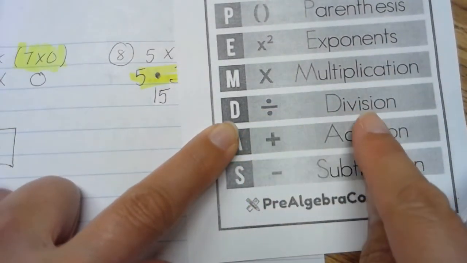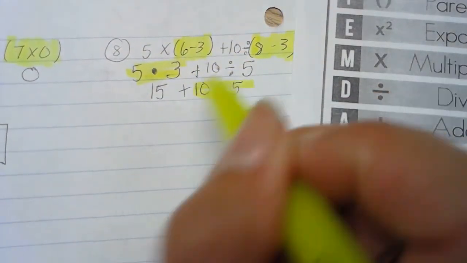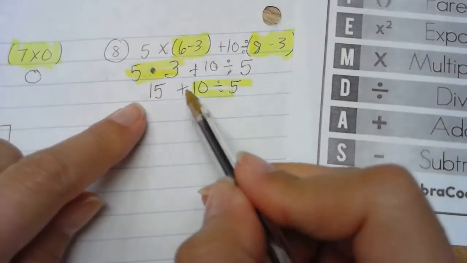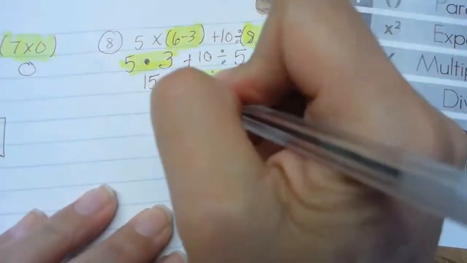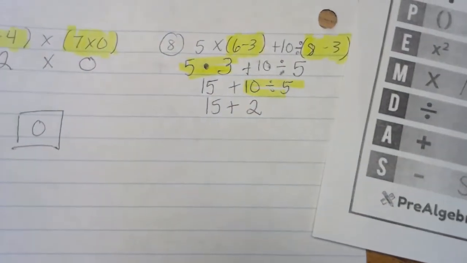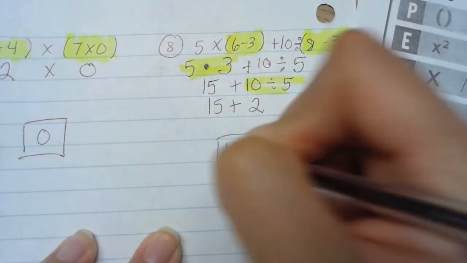I'm moving on. Is there a division? There is. 10 divided by 5. So I'm going to bring this 15 plus down. 10 divided by 5 is 2. And then I'm left with my last operation. 15 plus 2 is 17. There you go.